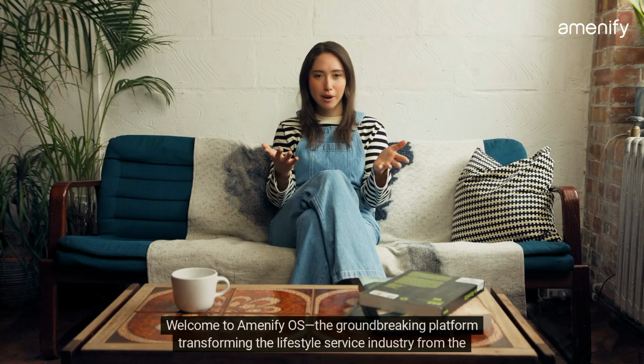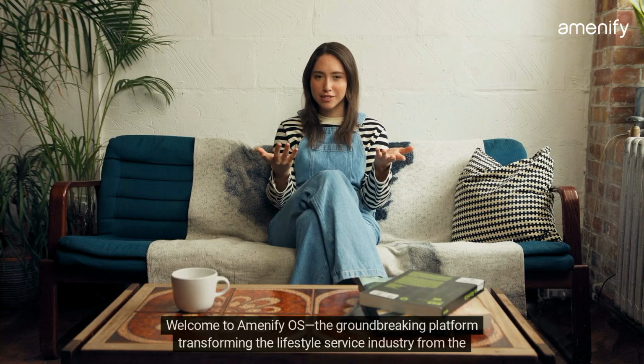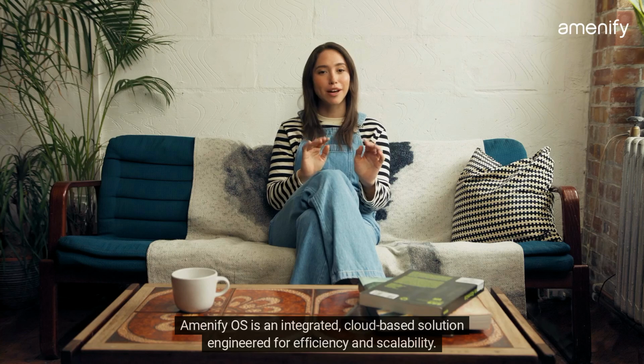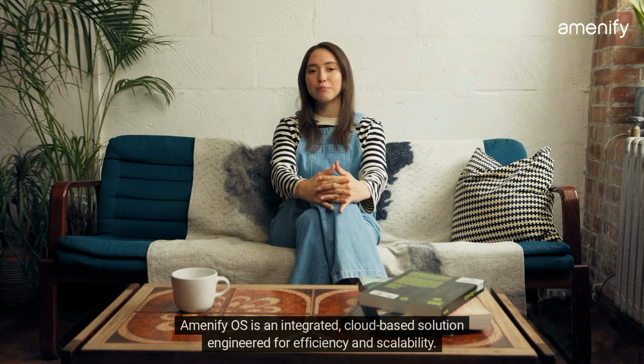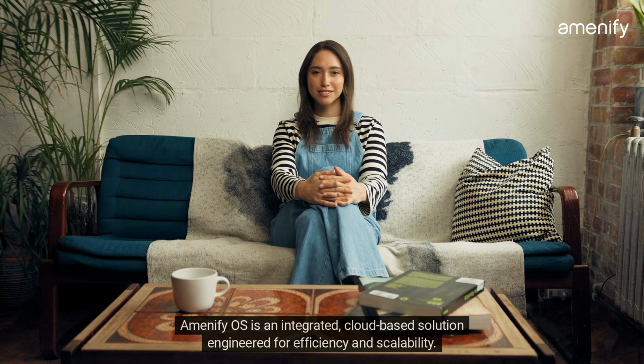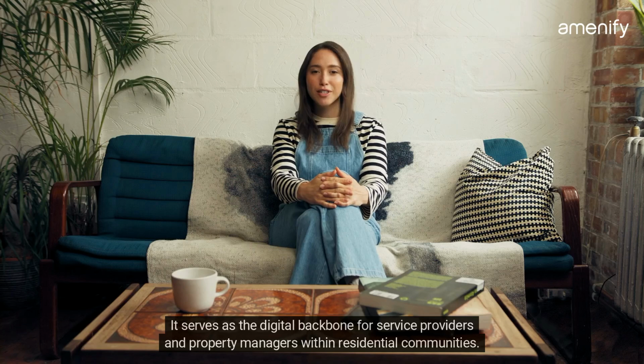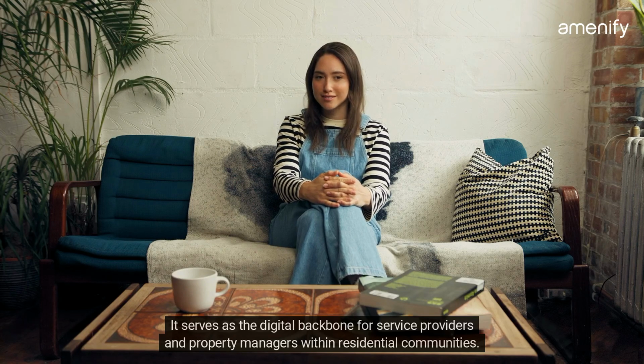Welcome to Amenify OS, the groundbreaking platform transforming the lifestyle service industry from the ground up. Amenify OS is an integrated, cloud-based solution engineered for efficiency and scalability. It serves as the digital backbone for service providers and property managers within residential communities.